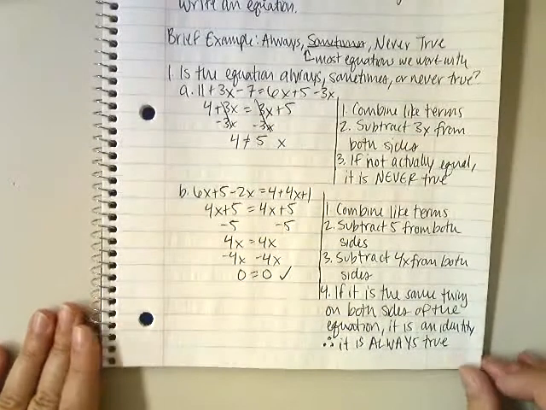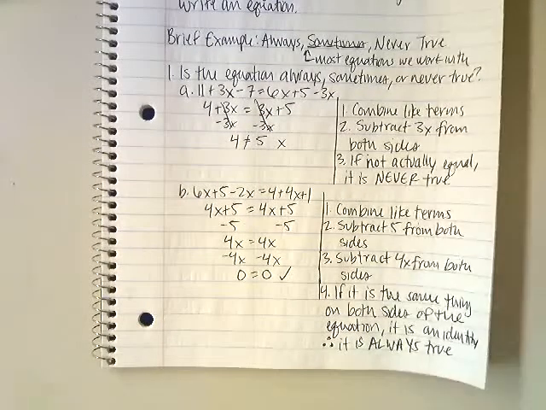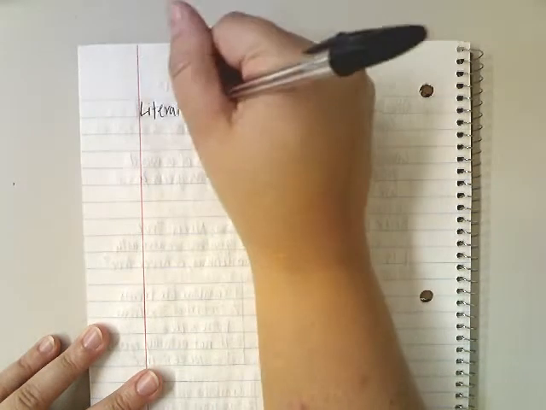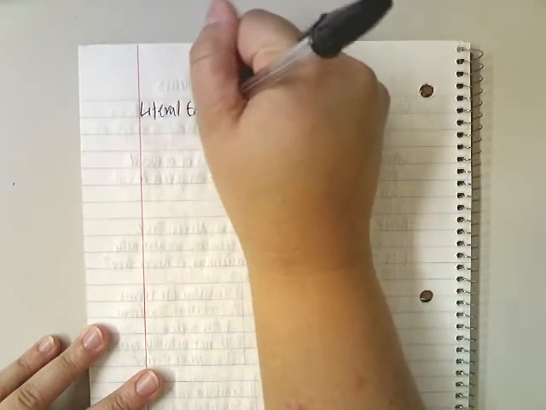Now I'm going to turn the page and go on to our objective related content for the day, literal equations and word problems. We're going to do two quick examples, starting with a literal equation example.